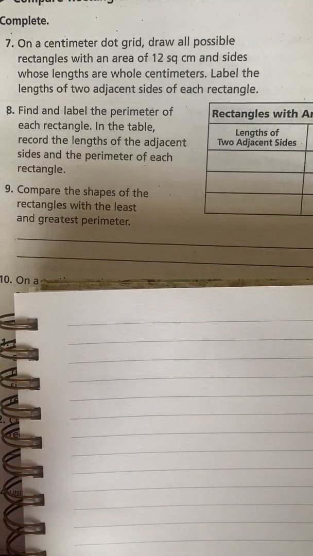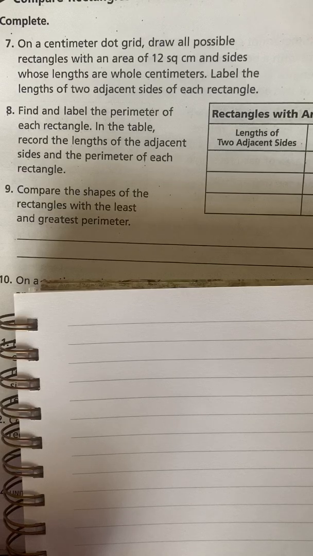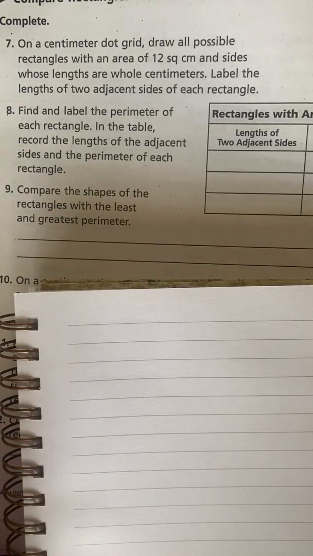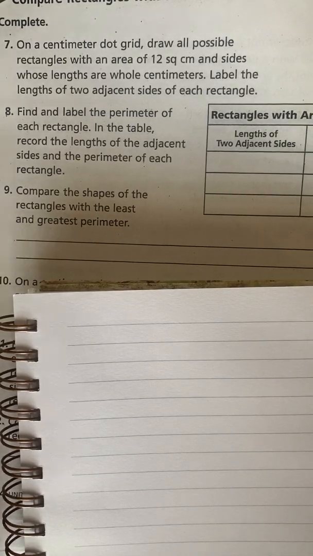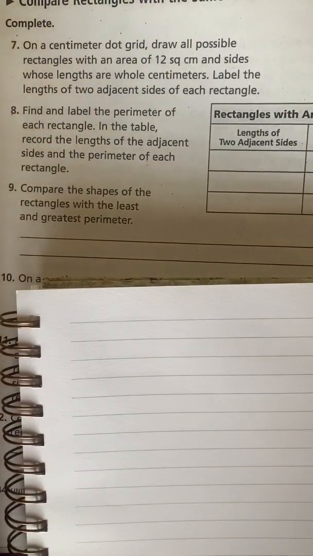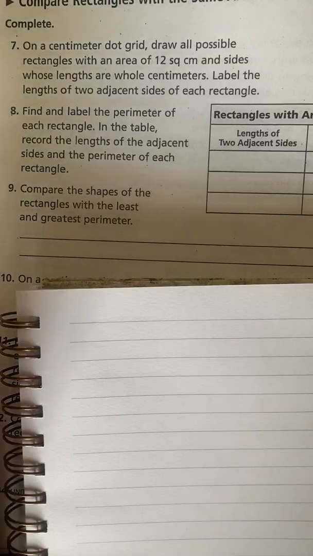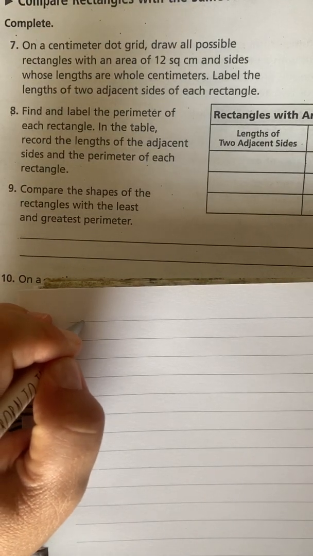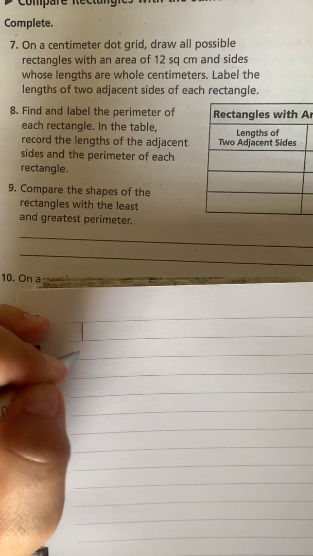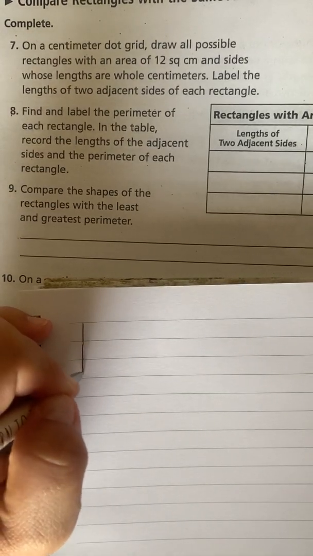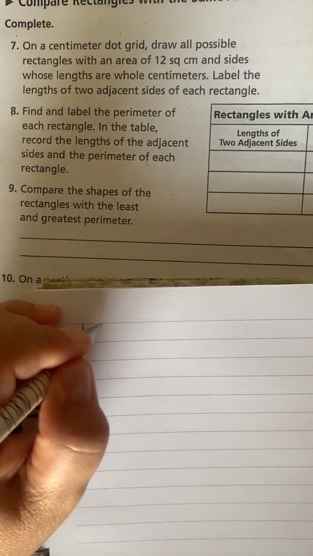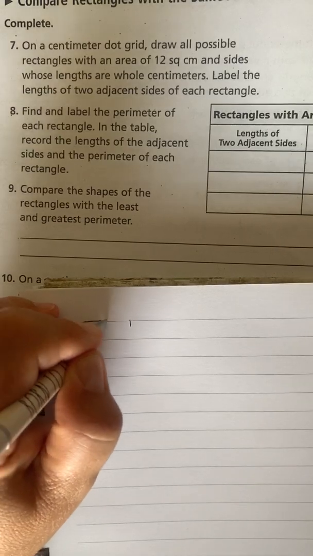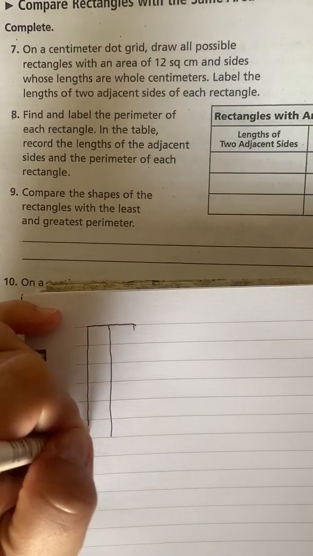Because you can do 4 by, I'm sorry. Oh, wait, never mind. So we could do 6 times 2, right? So if we did 6 times 2, we could have one that's 1, 2, 3, 4, 5, 6, and then you have 2. That would be 12, right?